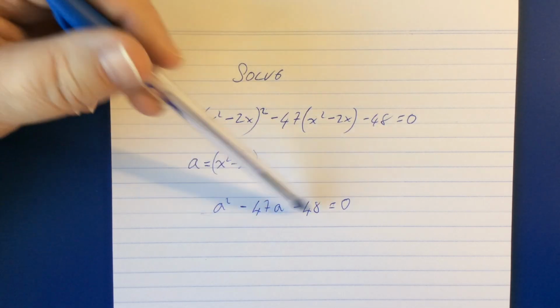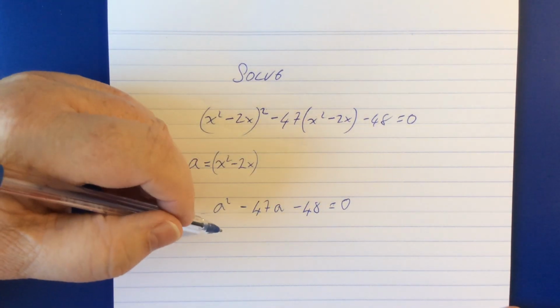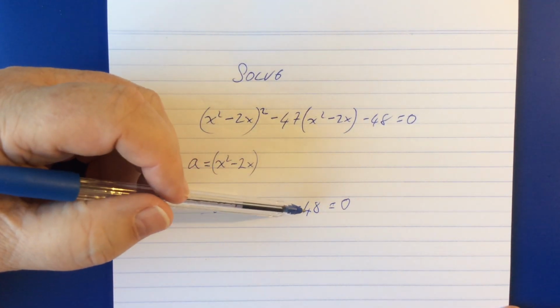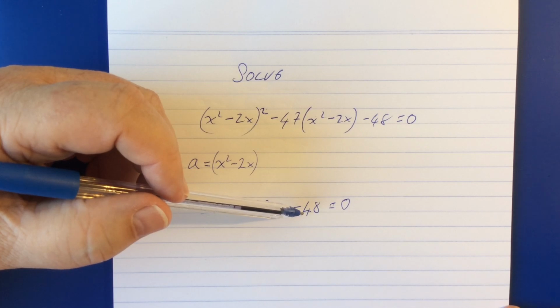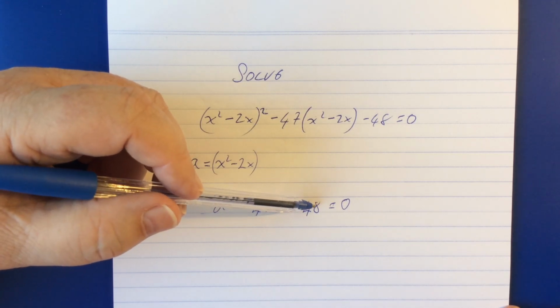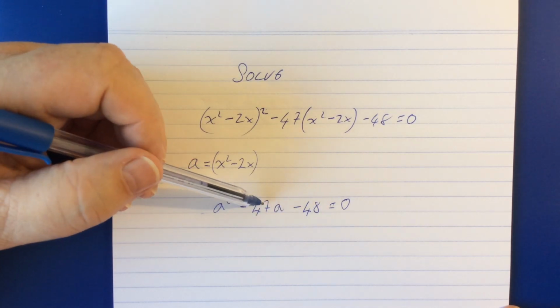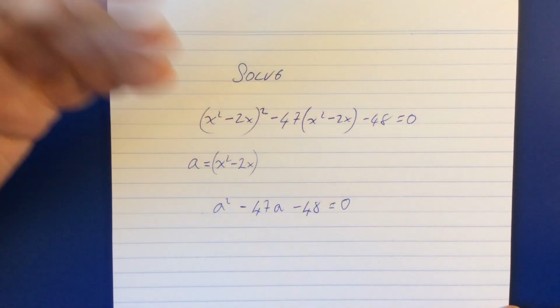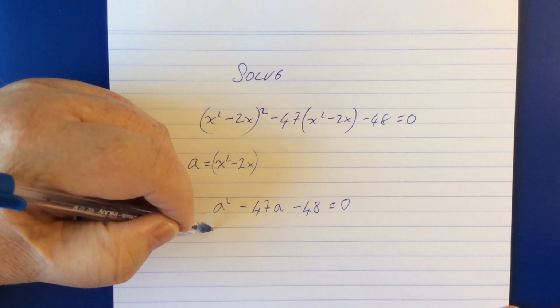Okay, so we can set about solving this. So what are the factors of 48 that will give us 47 if we arrange them in some particular way?